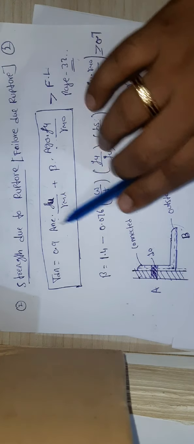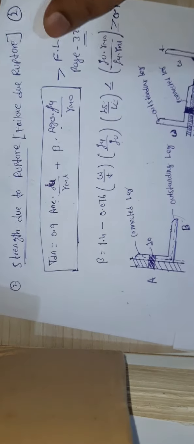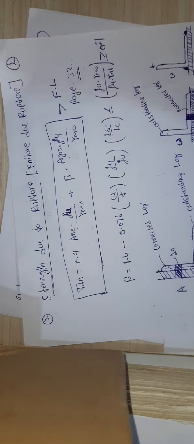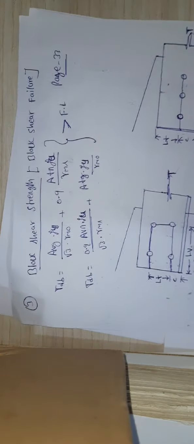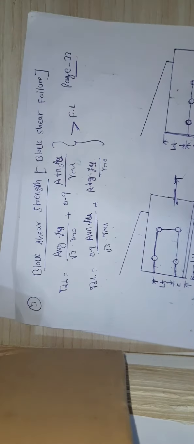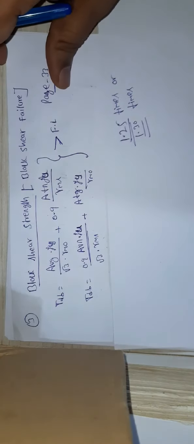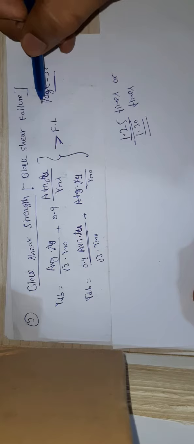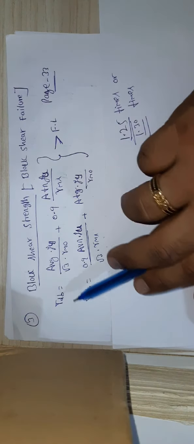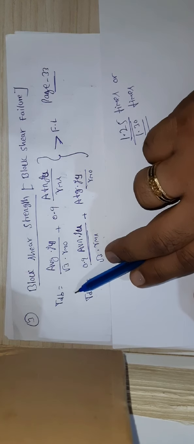So whatever T_dn is, it should be greater than the factored load. This we need to remember. This formula is given on page number 33. Please go through this. Then your third step is to check for block shear failure. The third mode of failure is block shear failure. You need to check for this. The formulas are on page number 33.